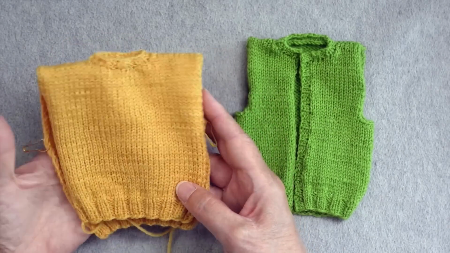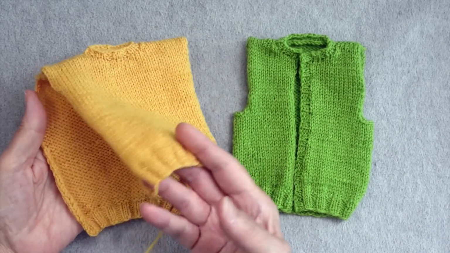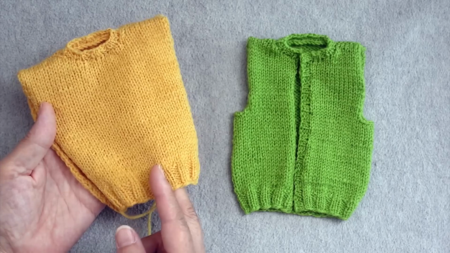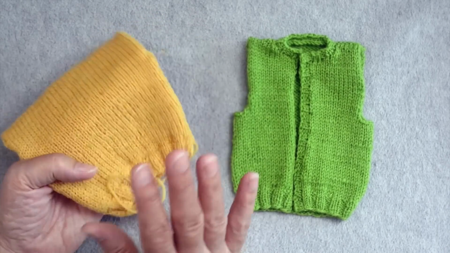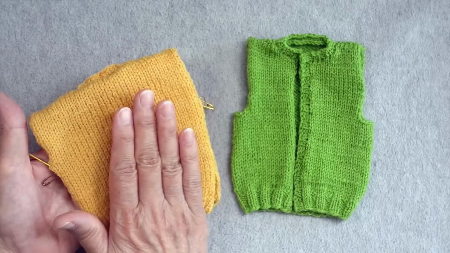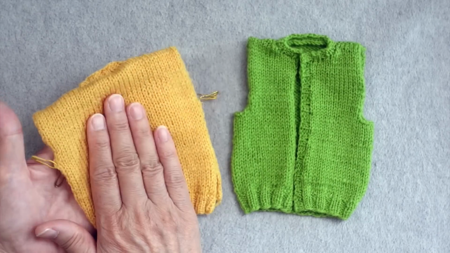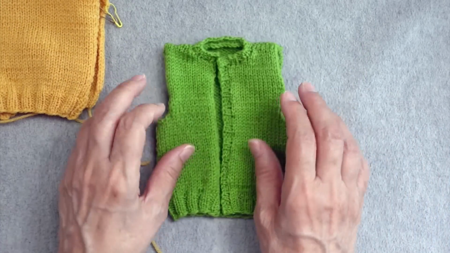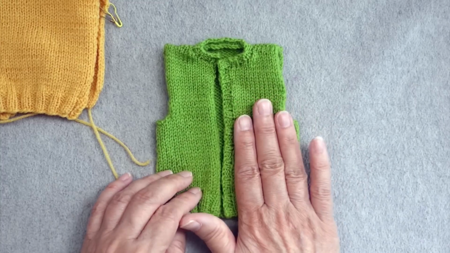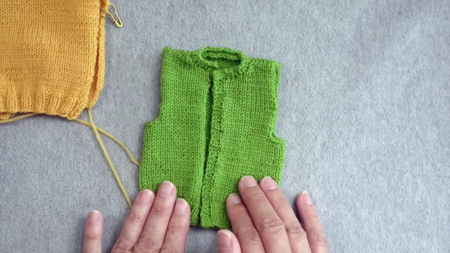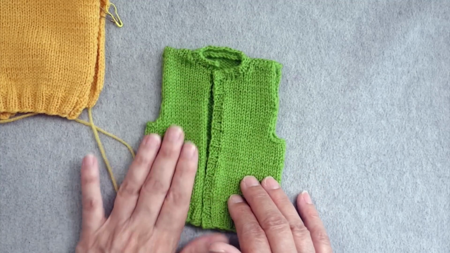So if you are converting a pattern for a pullover that was originally intended to be knit flat and seamed like this one, you would knit the back of the sweater exactly the same when you were making the cardigan. But for the front, you're going to be working half of the stitches for one half of the cardigan and the other half of the front stitches for the other half.